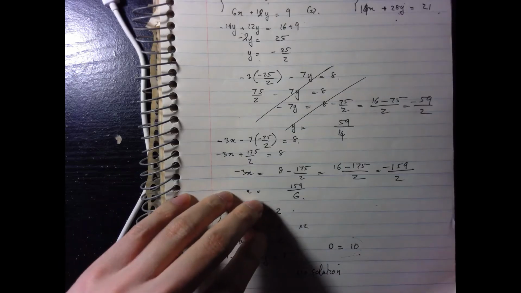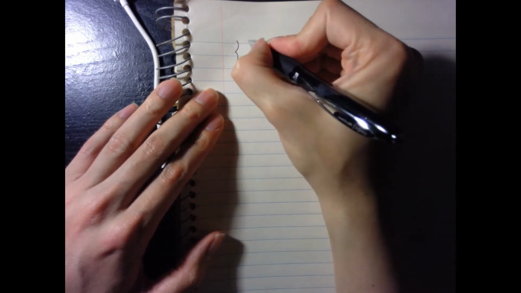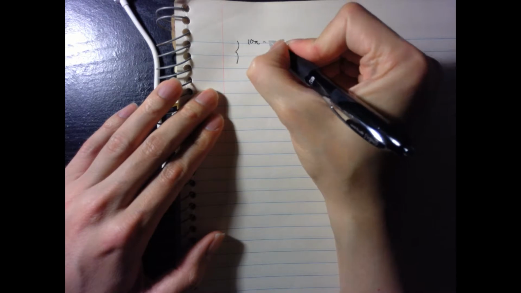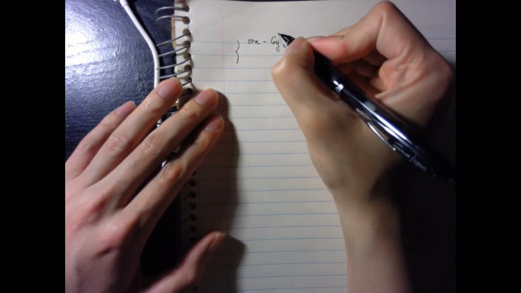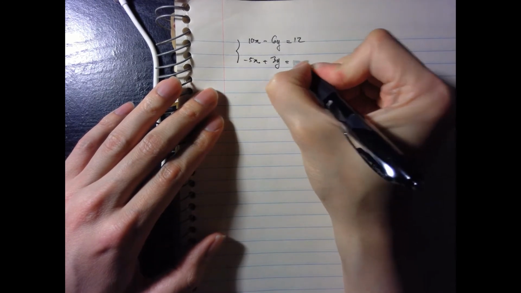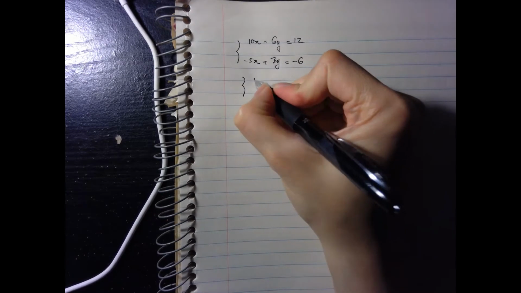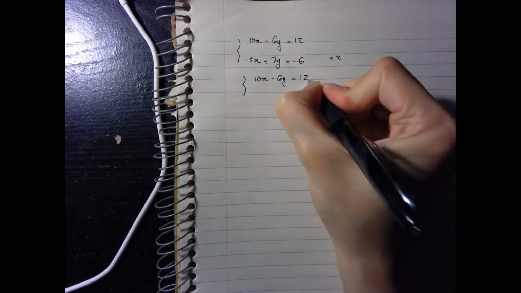Well, like this. I have a system of equations like this. And again, I want to use the elimination method. I will multiply the second equation by 2. So the whole system becomes 10x minus 6y equals 12, negative 10x plus y equals negative 12. And after that, I add the first equation and the second equation together.